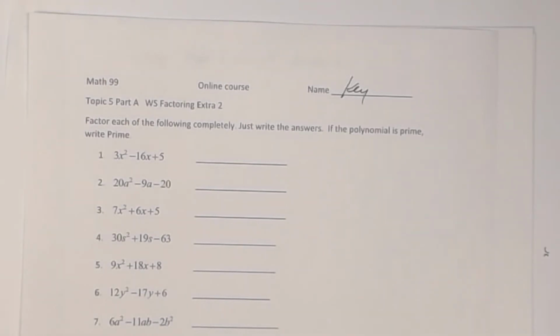This is a key to the worksheet on topic 5, part A, the factoring worksheet called Extra 2, so that's the second extra worksheet. In each of the following, you want to factor each of the following polynomials.